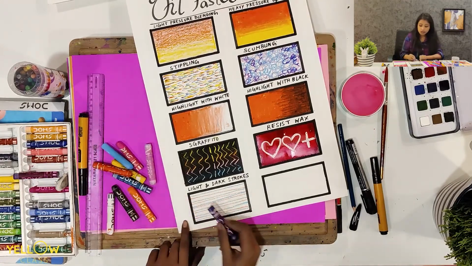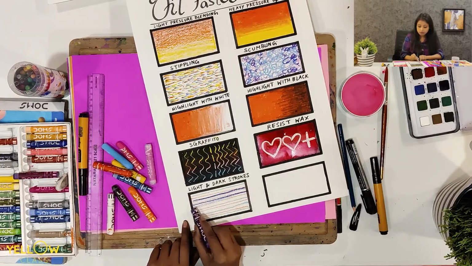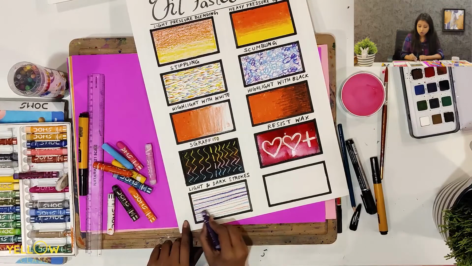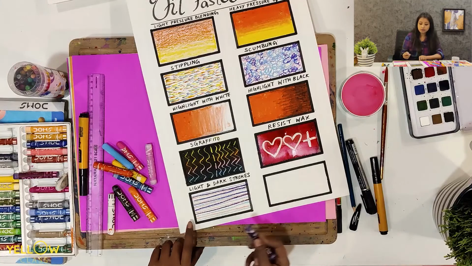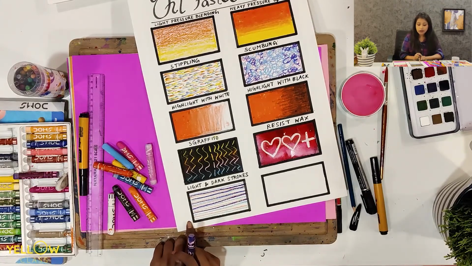And then you can take any dark shade. Like this, you can make some dark strokes with lots of pressure. The dark strokes will look a little bit thicker, and the light strokes will look a little bit thinner and lighter.